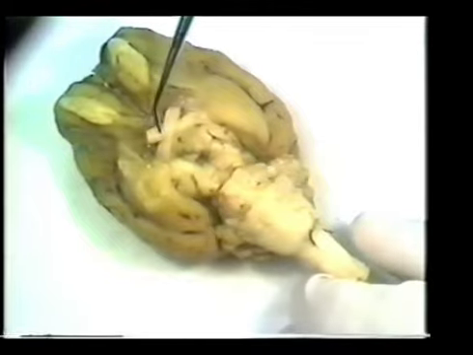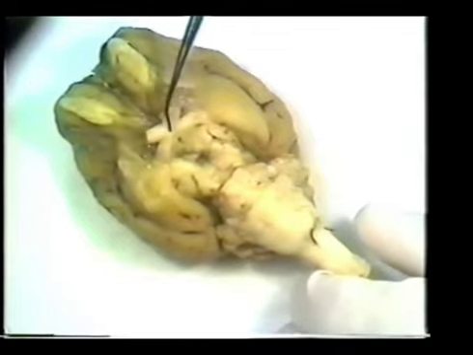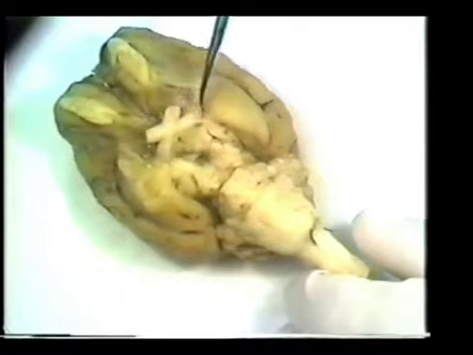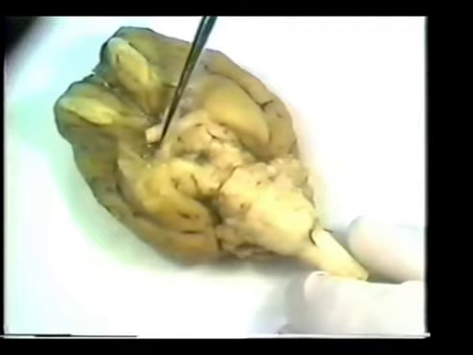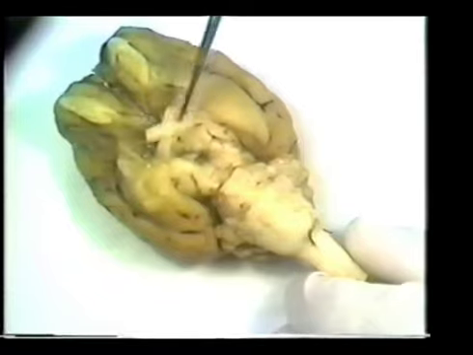Another structure that we can see on the underside is the location of the optic nerves. This is the point at which the optic nerves from the eyes cross underneath the cerebrum. This area is called the optic chiasma.